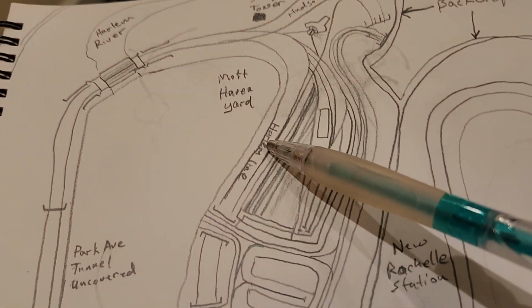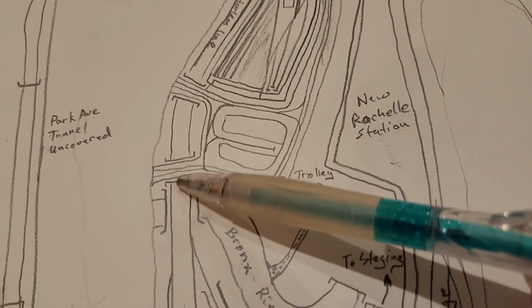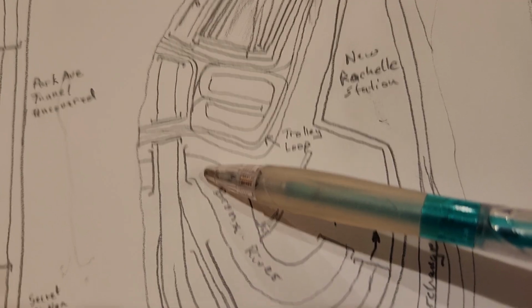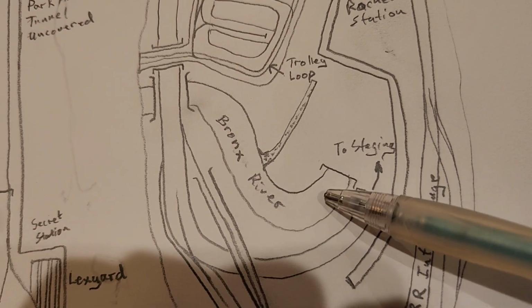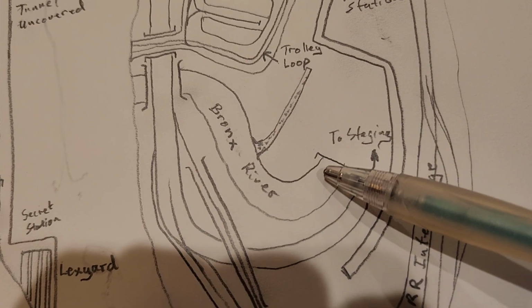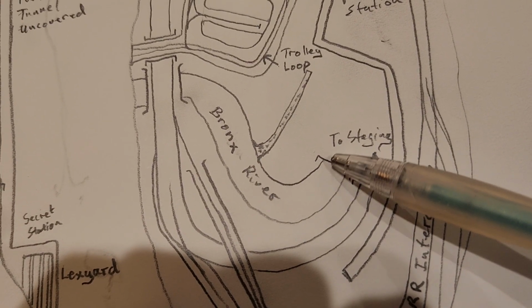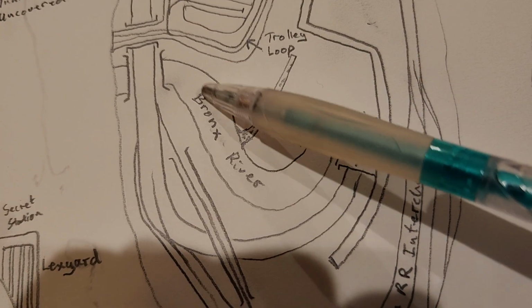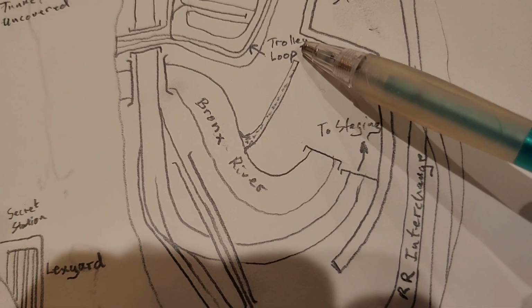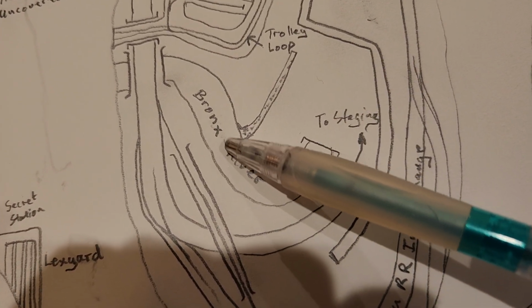So the Harlem line, 4-track main line, would come down through here, go across the Bronx River, which is this river right here. It would go into some sort of seam break. I'm not exactly sure what that seam break is going to look like. I was thinking that this could be a forested area along the Bronx River with a creek coming down to it that meets it here.